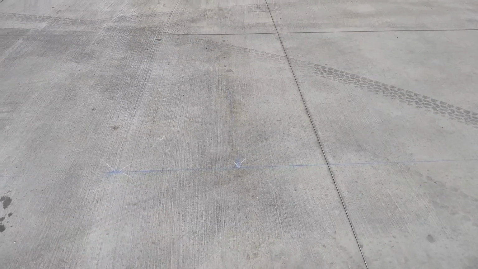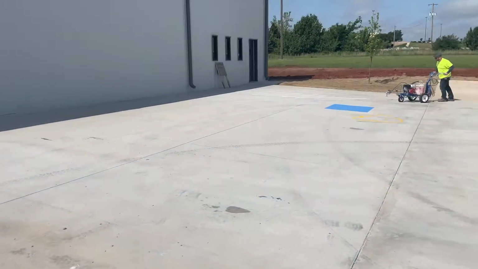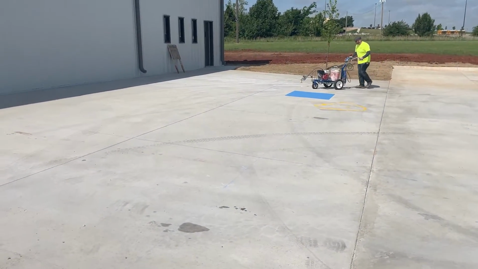Okay, so you see this right here, this line, this blue line, our chalk line, all of our lines are perpendicular. We know that these are 90 degrees and perpendicular because we took our measurements right. Okay, Matt's over there striping. All right, but you have these concrete joints right here, okay? And so to the eye, these concrete joints look straight, but they're not.